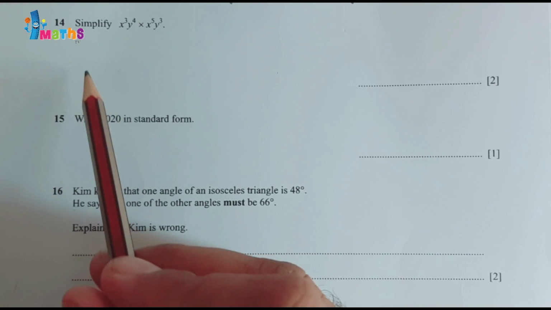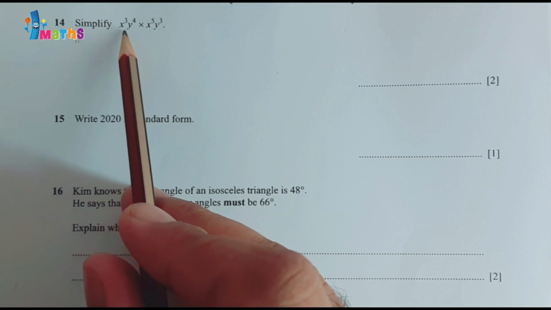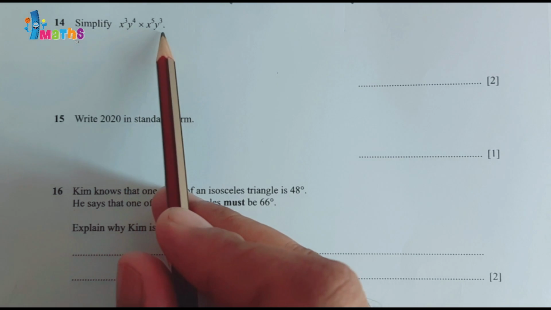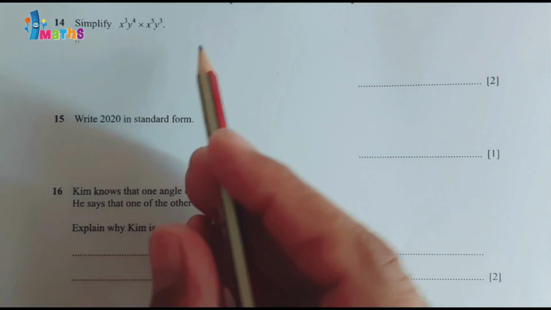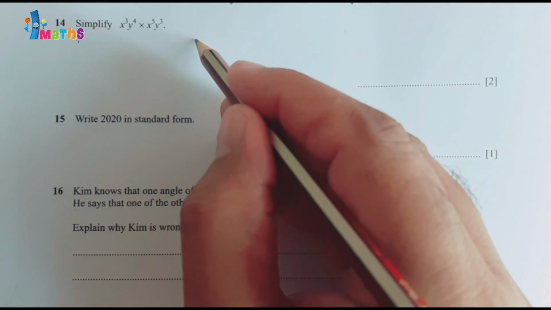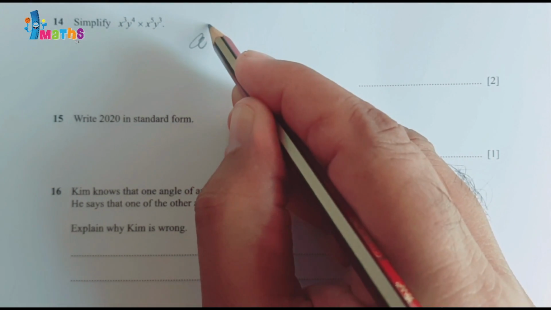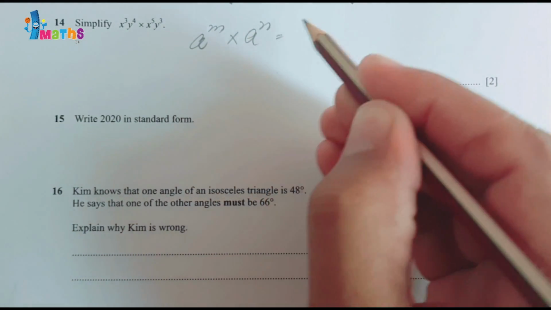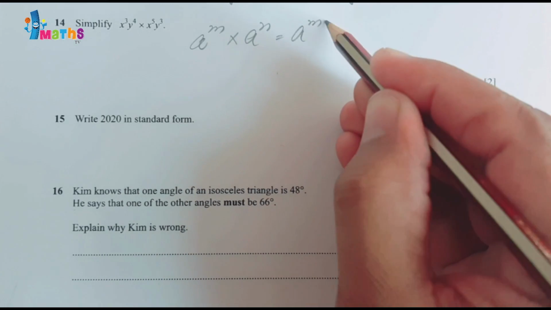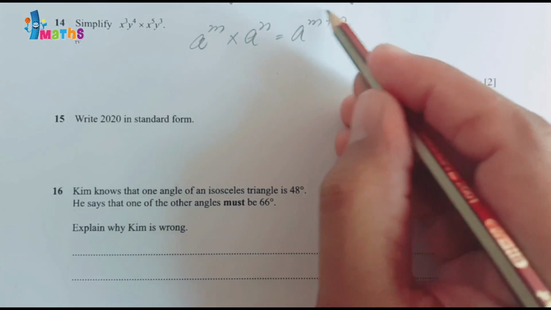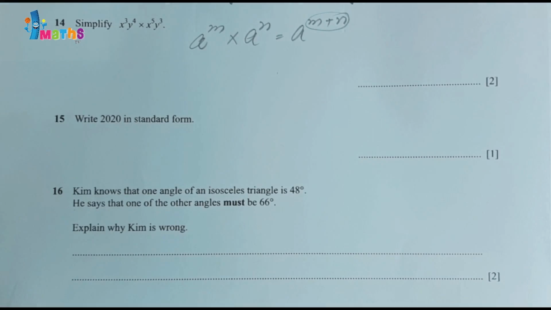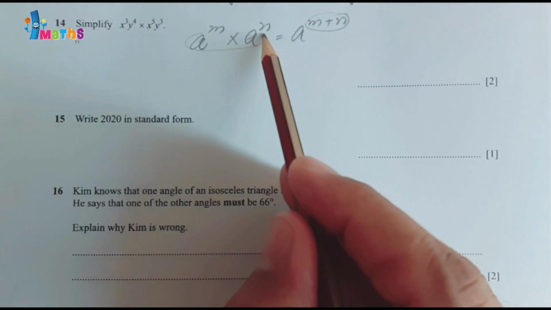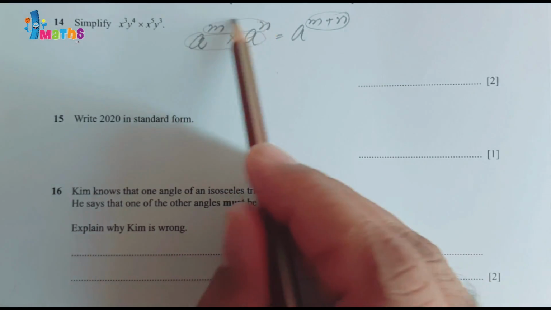Question number 14. Simplify x cube y4 into x5 y cube. So we know the power rule, a raised to the power m multiplied by a raised to the power n will be equal to a raised to the power m plus n. So powers will be adding when bases are same. These bases are same, so powers will be adding.